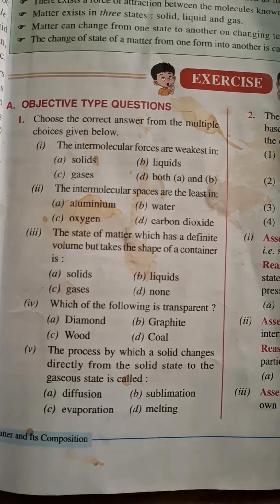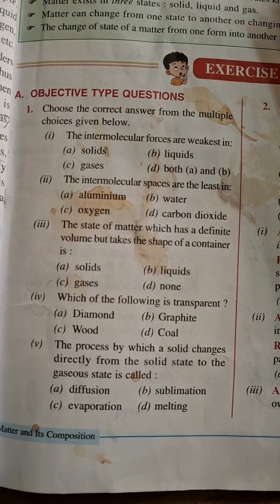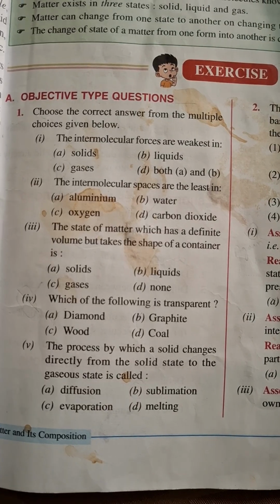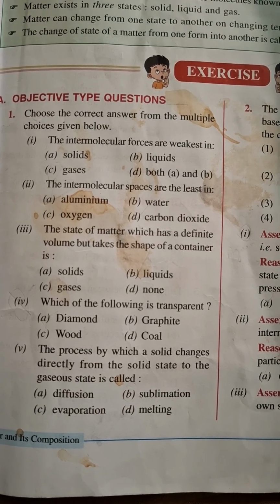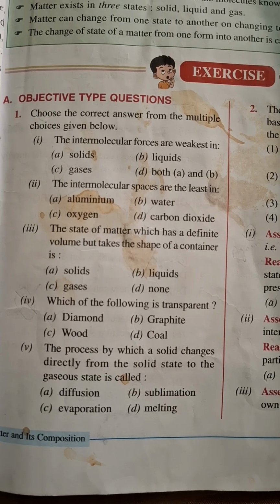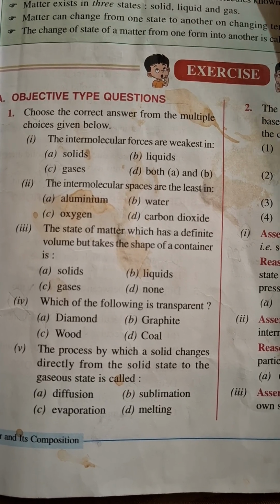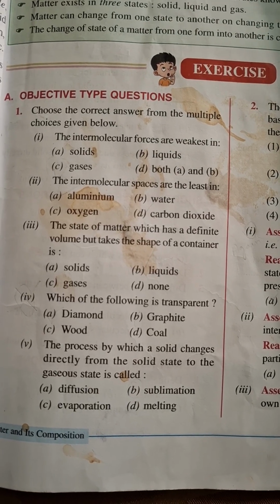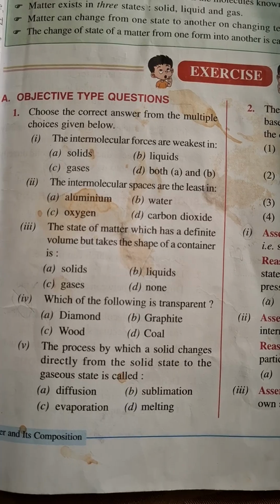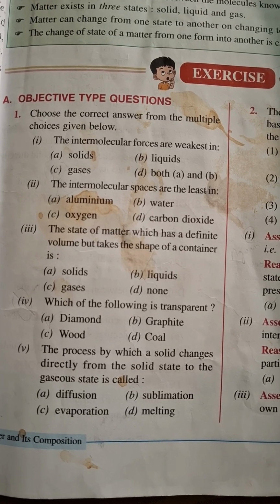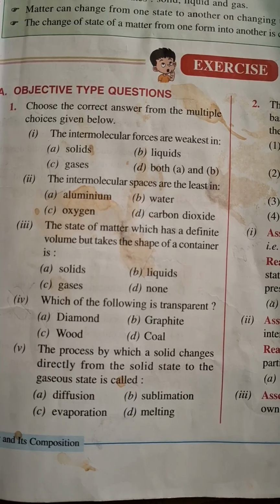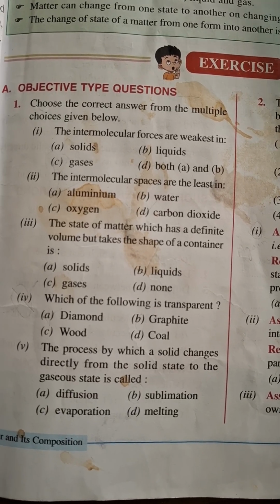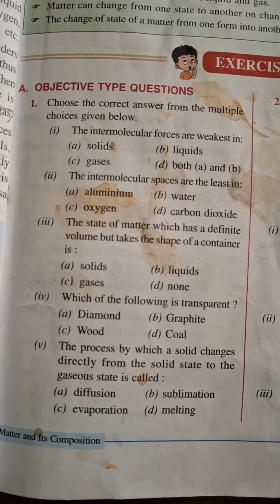Number 4, which of the following is transparent? Option A, diamond. Option B, graphite. Option C, wood. Option D, coal. Your time starts now. I hope you have written down the answers. Okay, so the answer is diamond. Diamond is a transparent object here. The rest, graphite, wood and coal, are non-transparent.